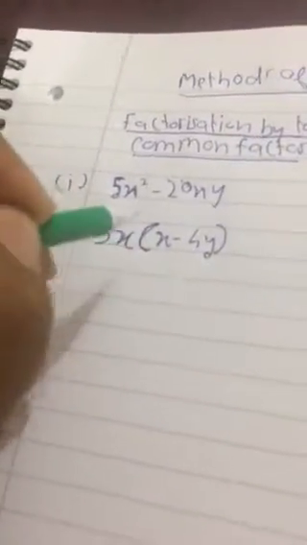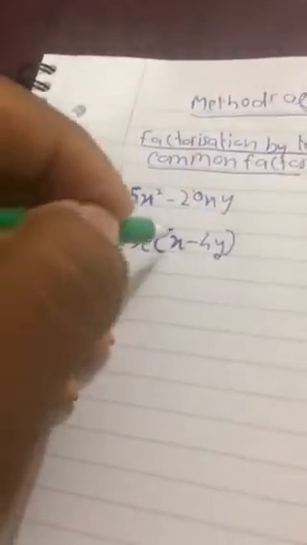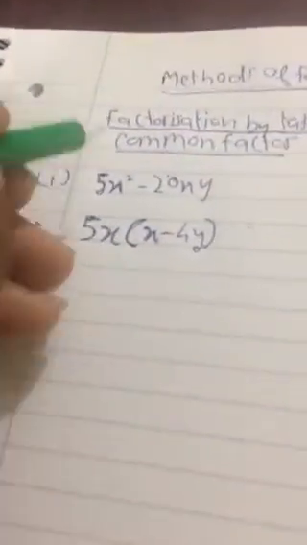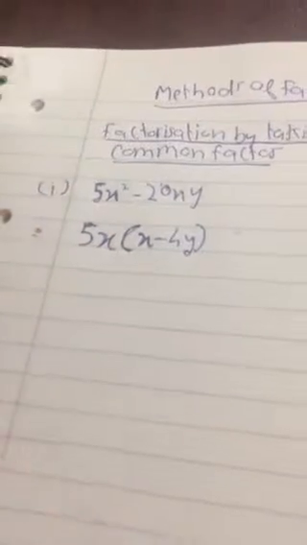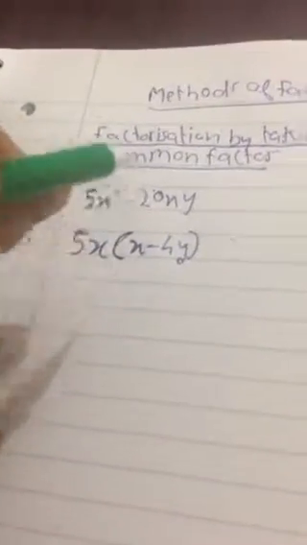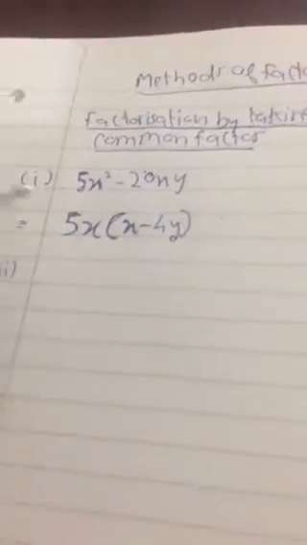Then inside the bracket I write x minus 4y. If we multiply it again, we find that 5x into x is 5x square, minus 5 into 4 is 20xy. So the factorized form of 5x square minus 20xy is 5x into (x minus 4y). Now let us take another example.